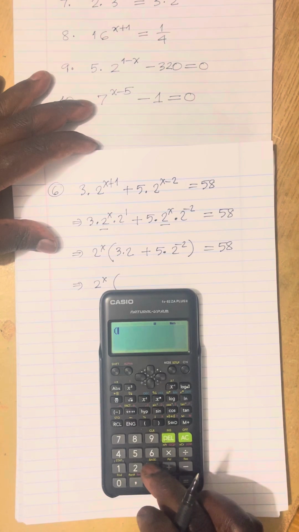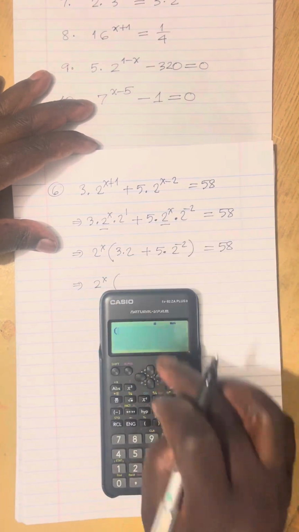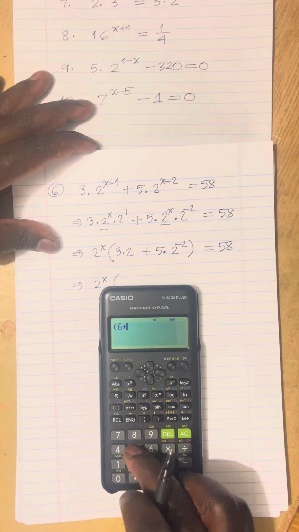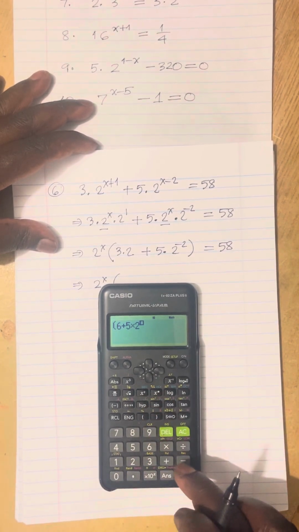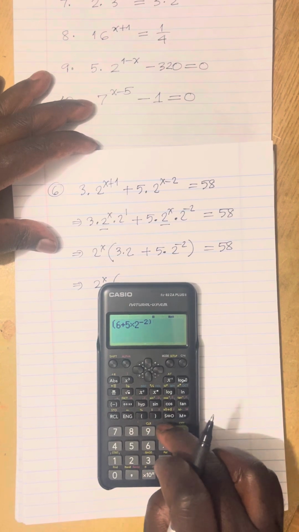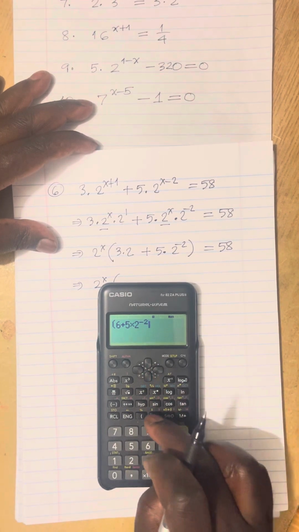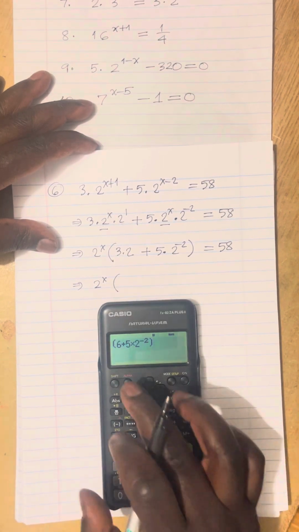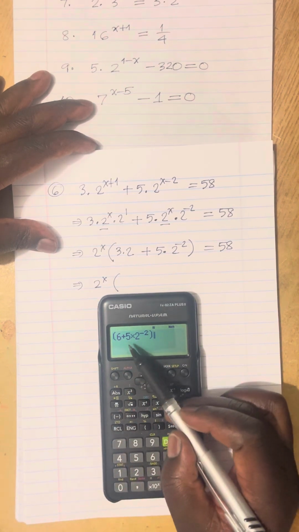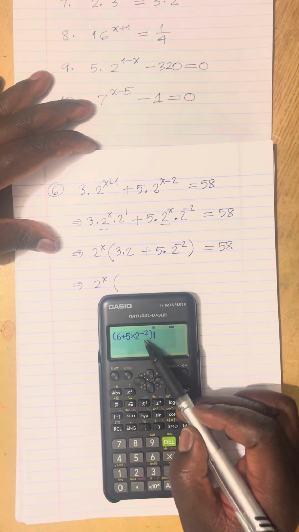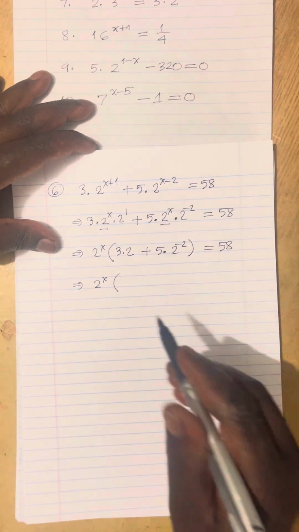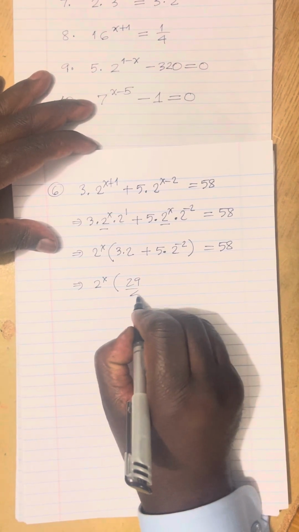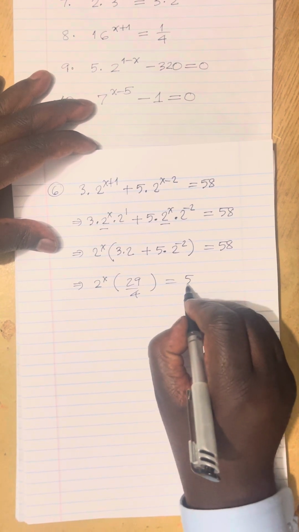It's 2 times 3 is 6 plus 5 times 2 power minus 2. If you put this in brackets like this, there, 6 plus 5 times 2 power minus 2, press the equal button, is 29 over 4. So this is times 29 over 4 equals 58.